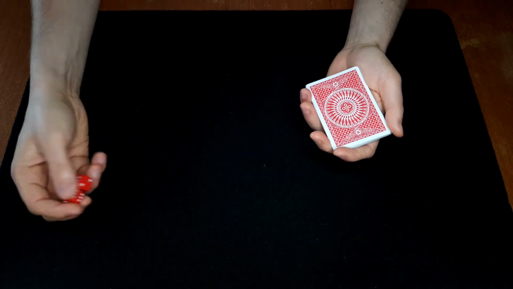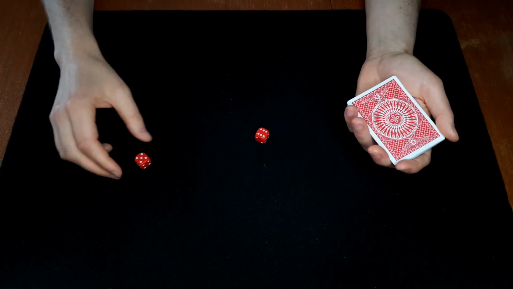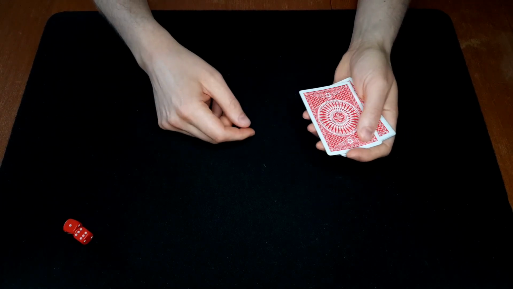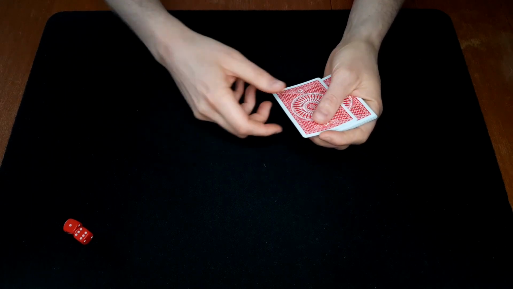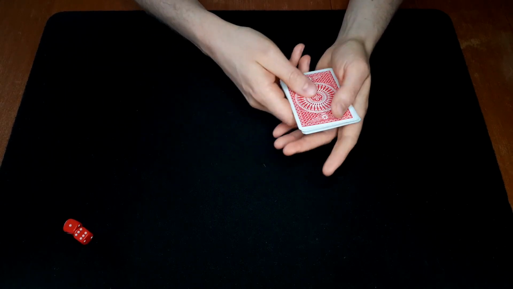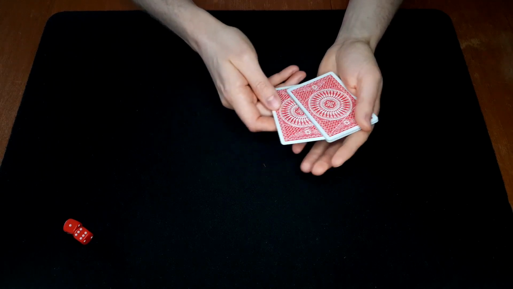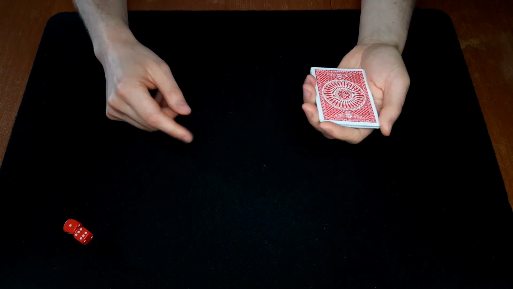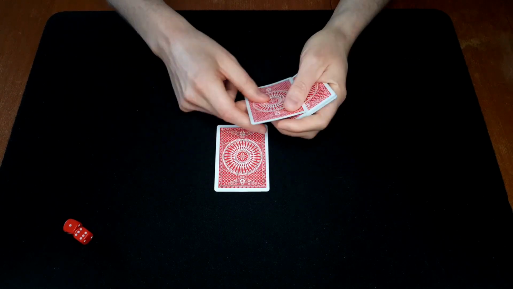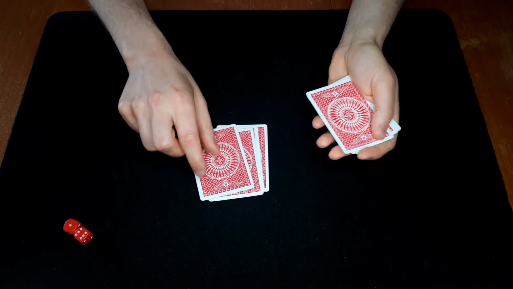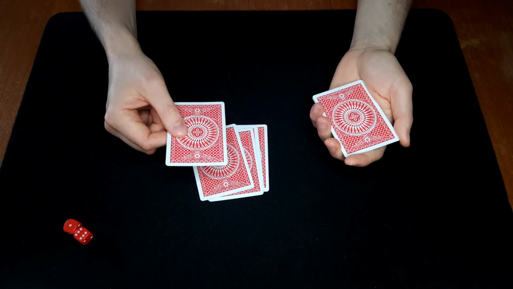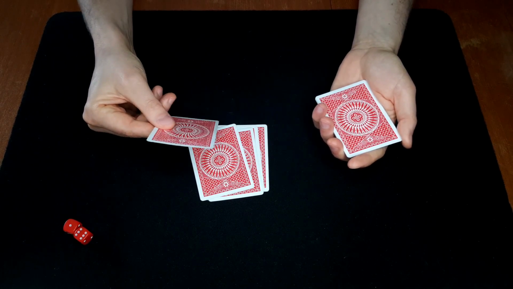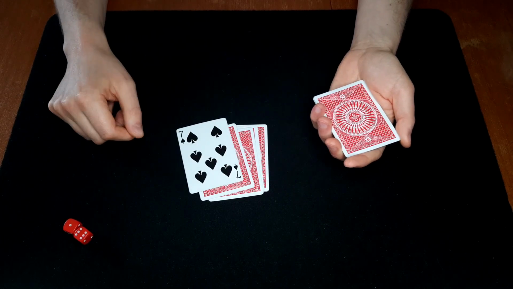Now for the last time, he's going to think of a number. Let's say, it's too much again. Let's say 7. So he transfers 7 cards while I have my back turned. So 1, 2, 3, 4, 5, 6, 7. And I'm going to ask him to deal cards till I just say stop. So he starts dealing. Stop. And right here, the card you're holding, what was the number you thought of? Was it a 7? That's interesting.